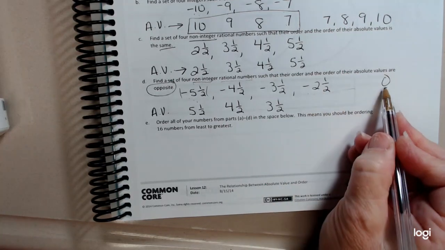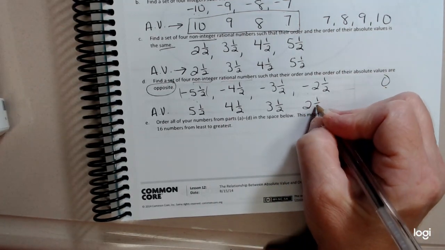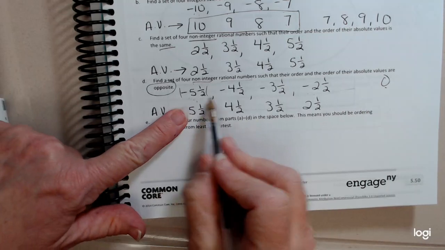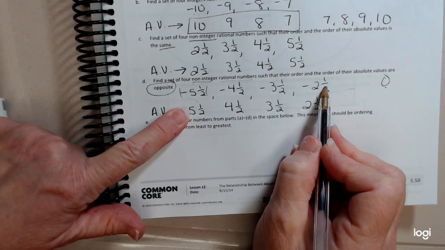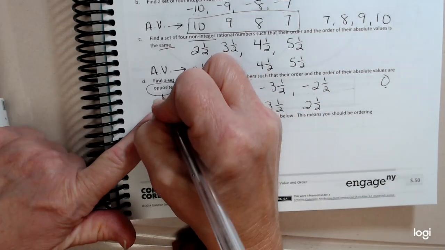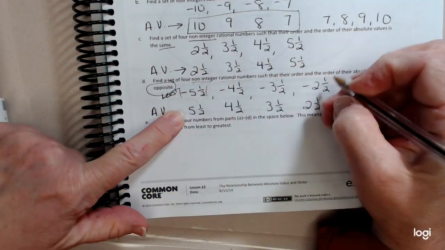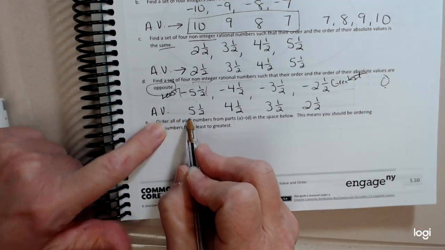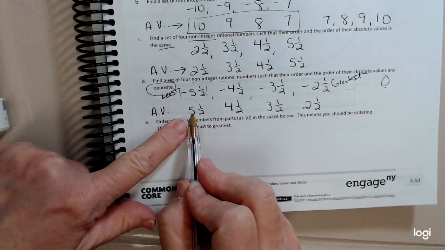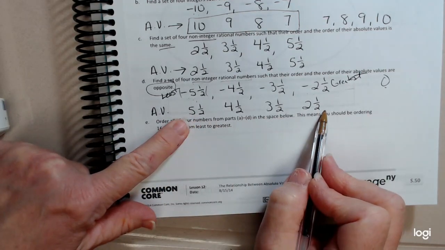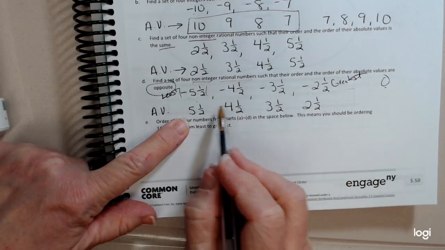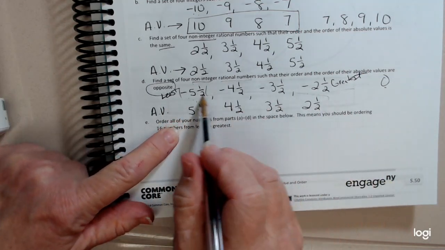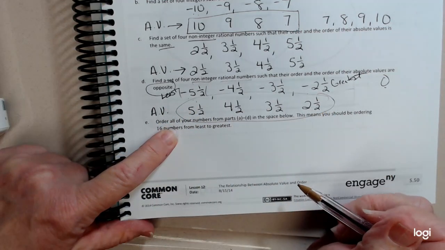How far is 2.5 away from 0? 2.5 places. If you notice, my negative rational numbers went from least to greatest, but when I looked at the absolute value, I'm going from greatest to least. So it's going in the opposite direction. In order for it to go from least to greatest, I would have to turn it around.